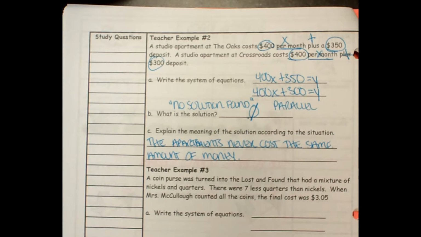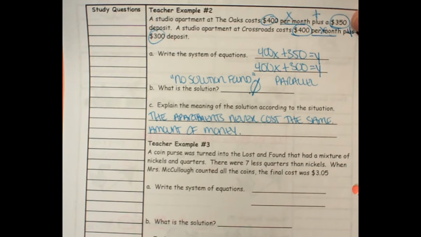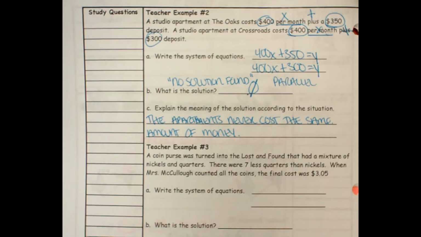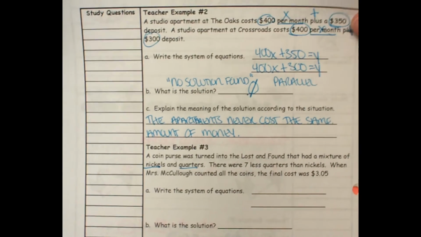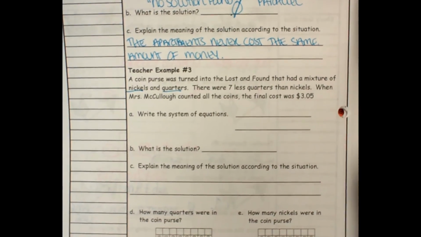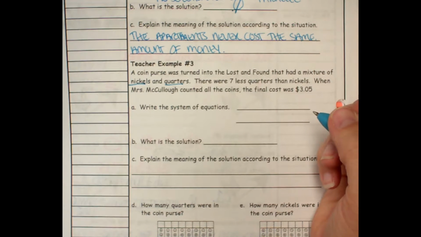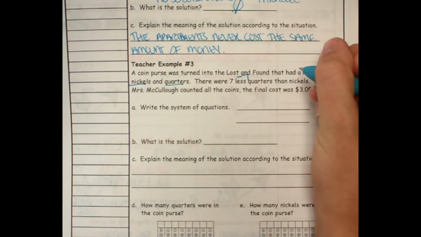So let's look at our last one, example 3. If you need to pause it so you have enough time to write it down, that's fine. All right, so looking at example 3. A coin purse was turned into lost and found that had a mixture of nickels and quarters. So hopefully by now we've had enough problems that we realize that we're looking at a money problem and our topics are going to be nickels and quarters. There are 7 less quarters than nickels. All right, so 7 less means minus 7 than our nickels.